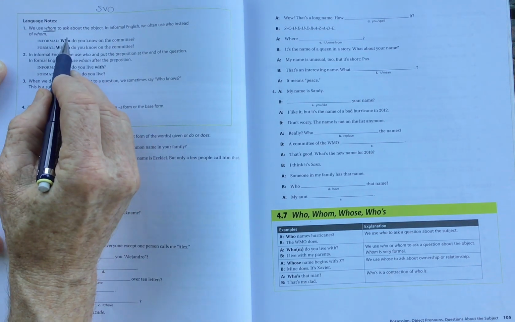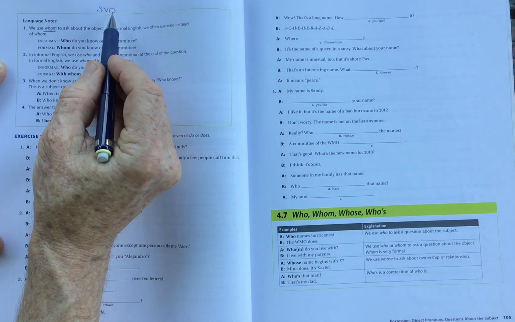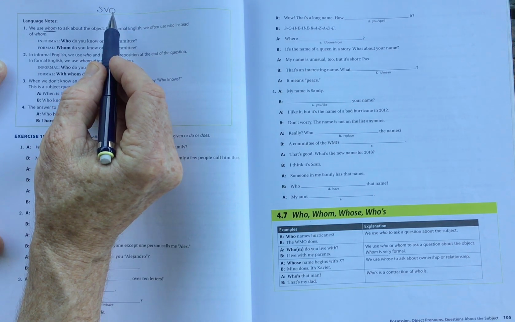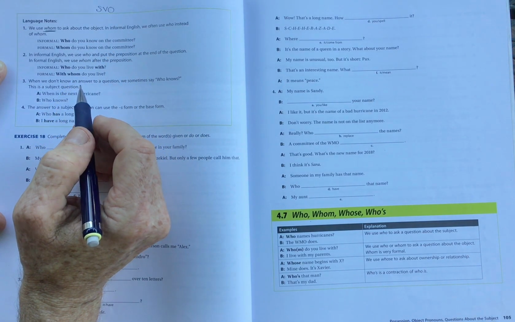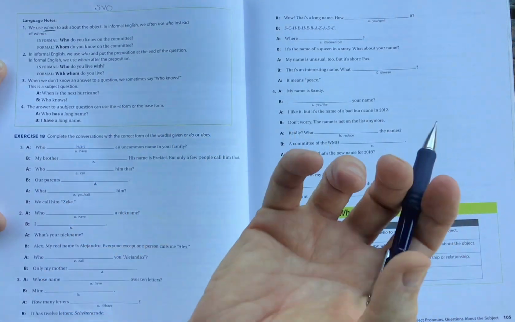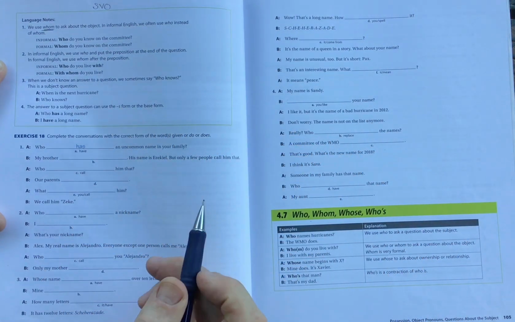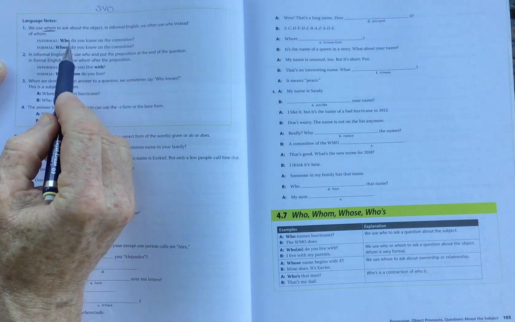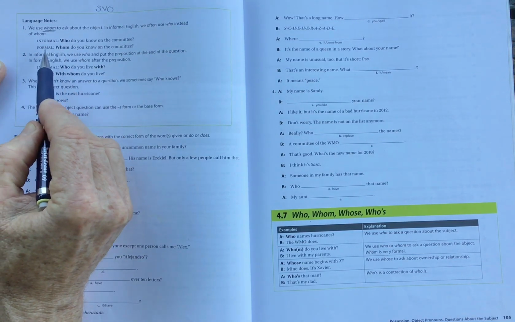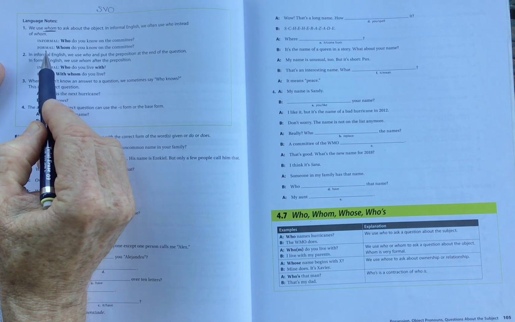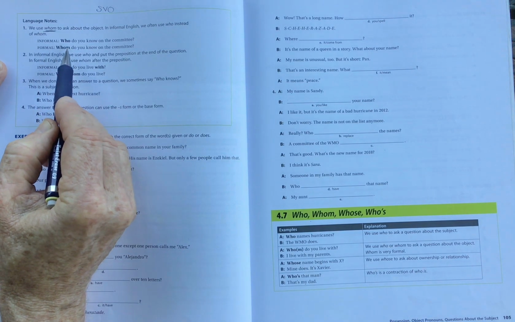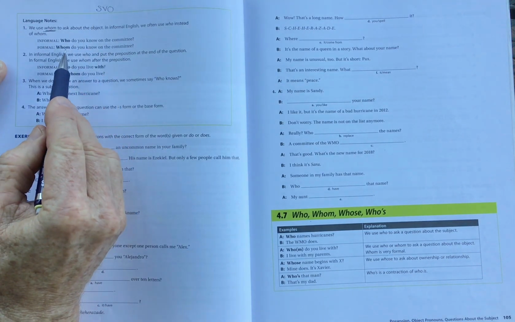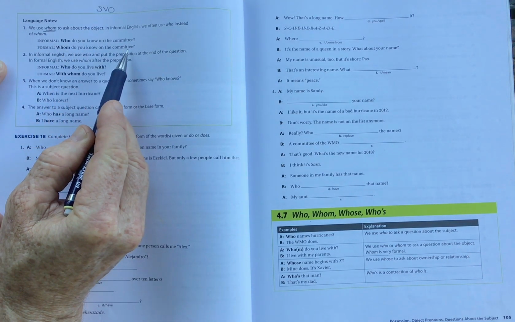In this case, who is the object, right? Because the subject is you, and the object would be who do you know? The committee itself is the object. Informal, use who. But for formal, when you're writing a formal paper, for example, because this is about the object, we would write, whom do you know on the committee?